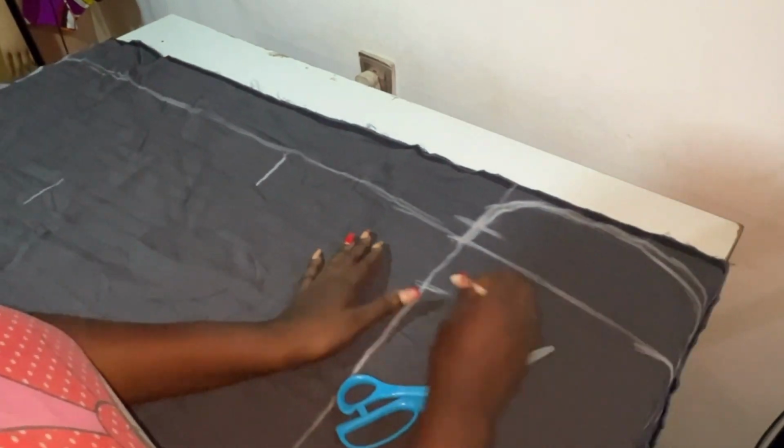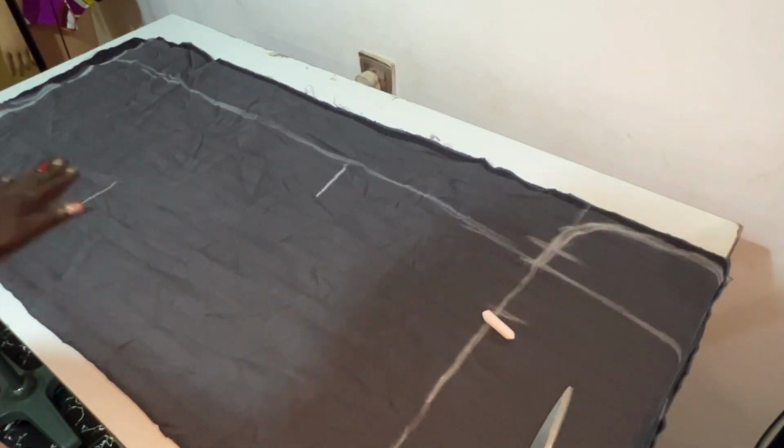So the first thing I will do is cut this down.